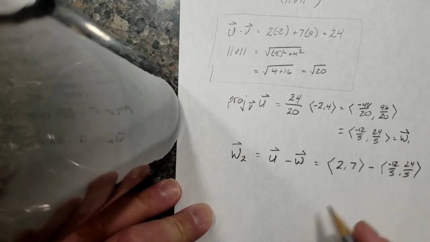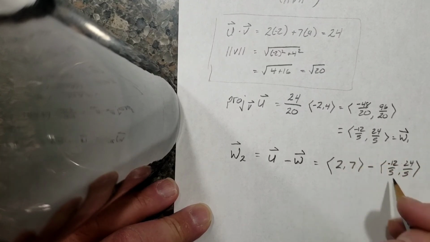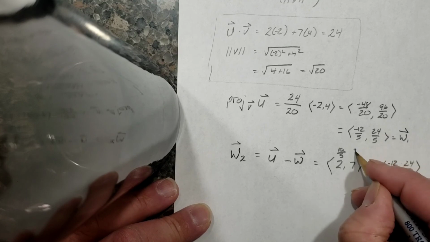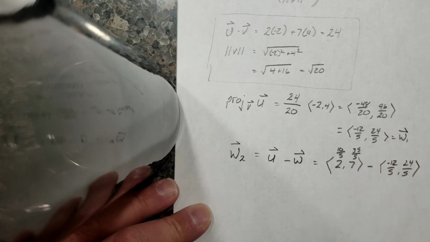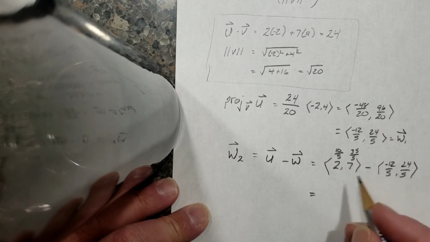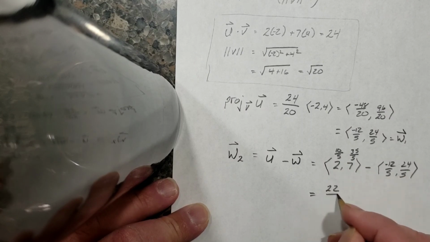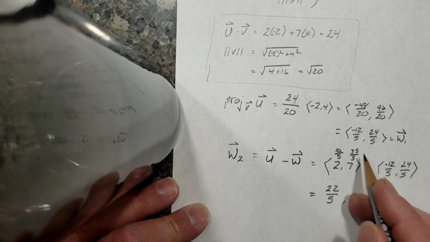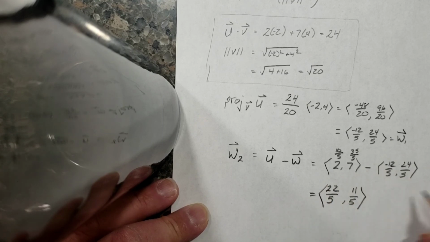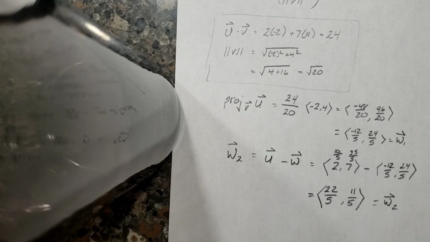Okay, so to make this a little easier, I'm going to make all my denominators 5, 10 over 5, 35 over 5. So when you do that, 10 minus negative 12, 22 over 5, 35 minus 24, 11 over 5, and that is W2. And that is all you need to know for projections.